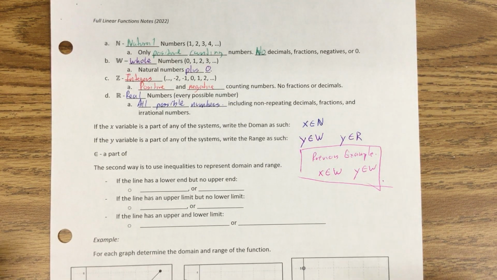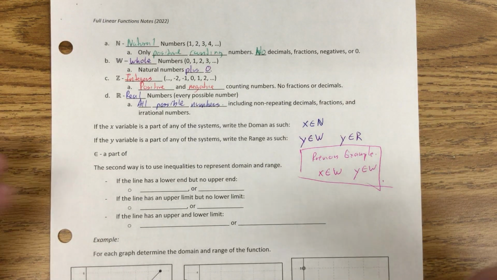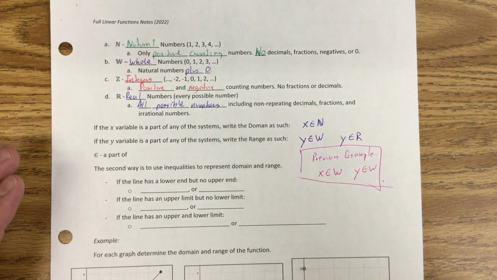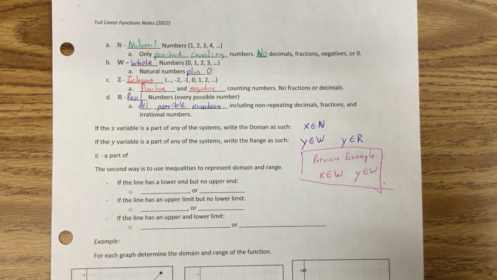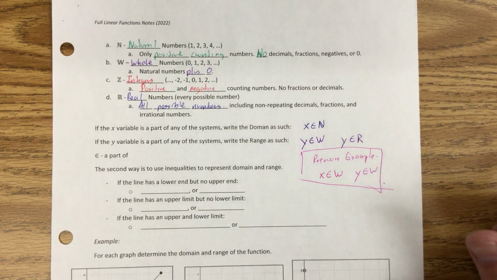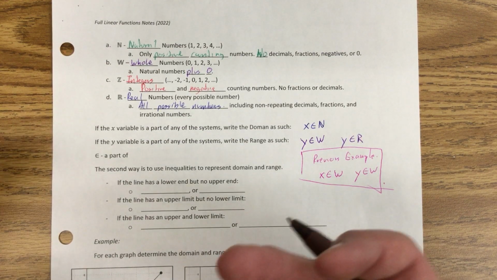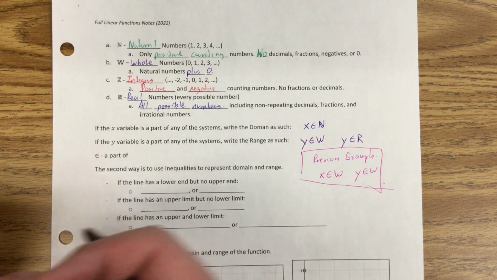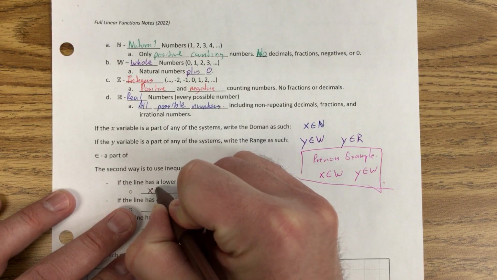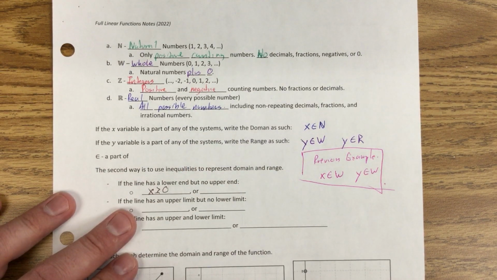We could also, the second way that we could also do it is we can use inequalities to represent. Okay. So let's say that we have a lower end but no upper end. So let's say that there's kind of a start but no end. So let's use an example of distance traveled. Okay, so how far have I ran in my lifetime? Well, I can't ever have run a negative amount of distance, but I could keep on going forever and ever. So we're going to say that x has to be greater than or equal to 0.